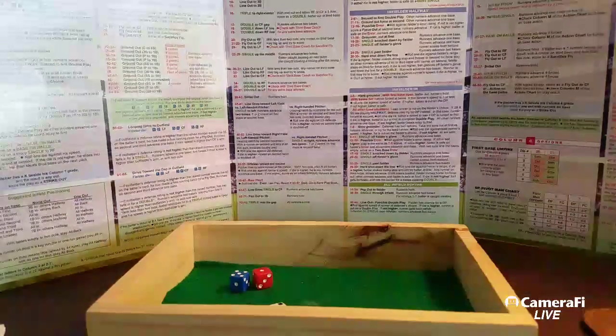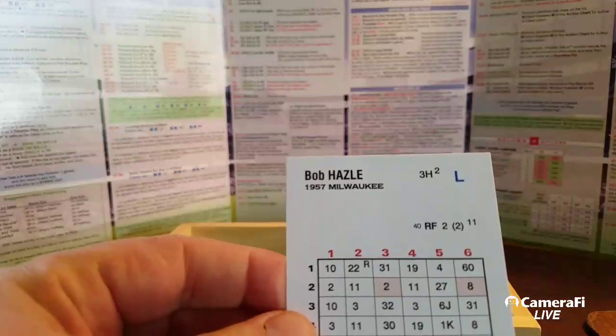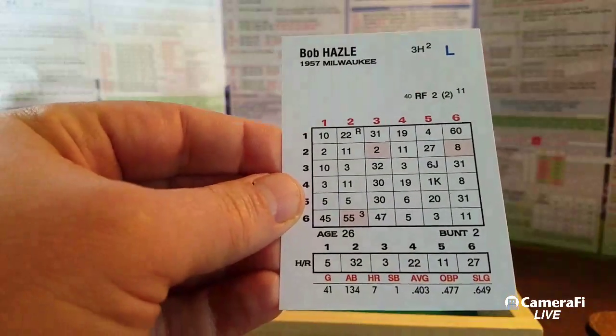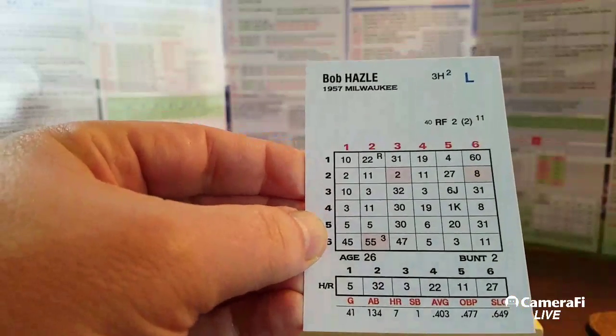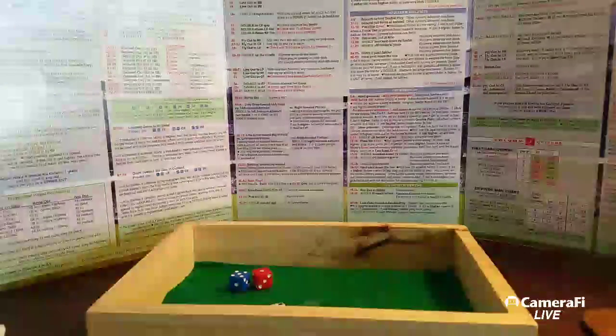Ken Castro, you're talking about Hurricane Hazel. I think you were probably talking about Bob Hazel. And if you look at Bob Hazel, he hit .403 during that season. I believe they called him up from the minors.